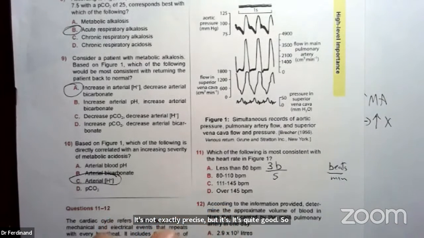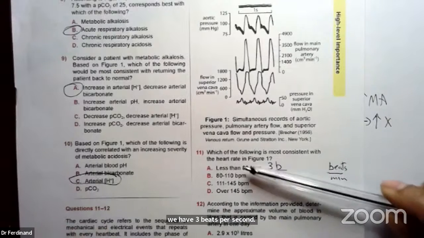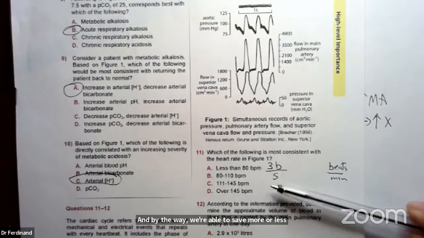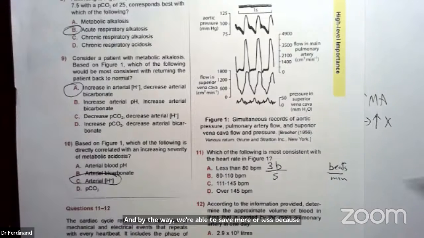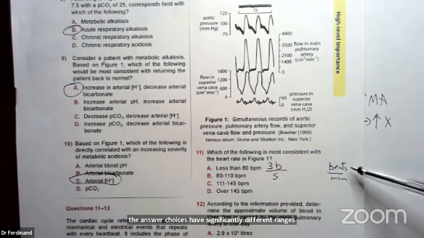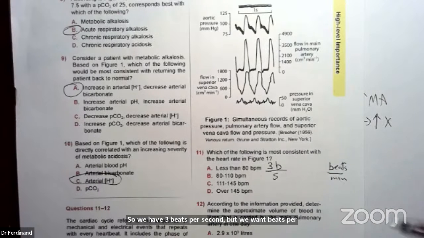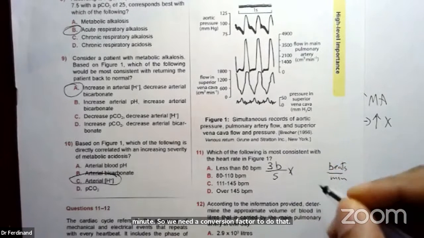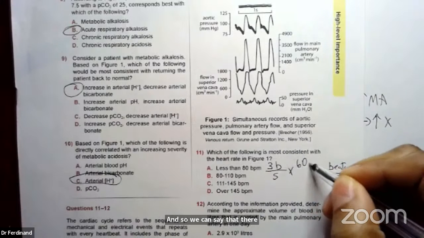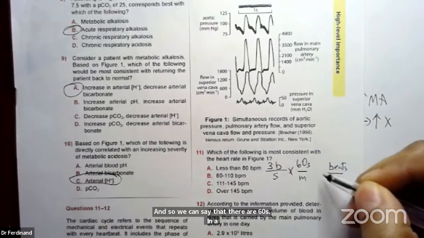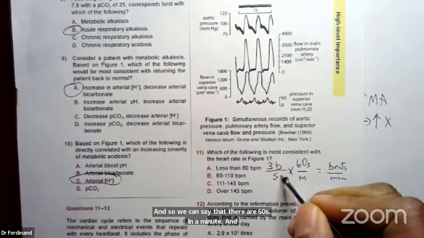And by the way, we're able to say more or less because the answer choices have significantly different ranges. So we have 3 beats per second, but we want beats per minute. So we need a conversion factor to do that. And so we can say that there are 60 seconds in a minute, and so the seconds cancel.